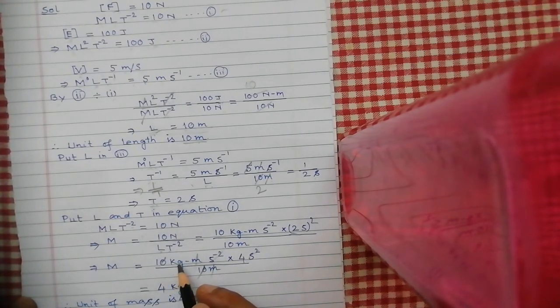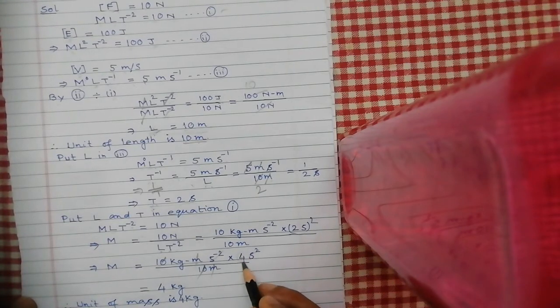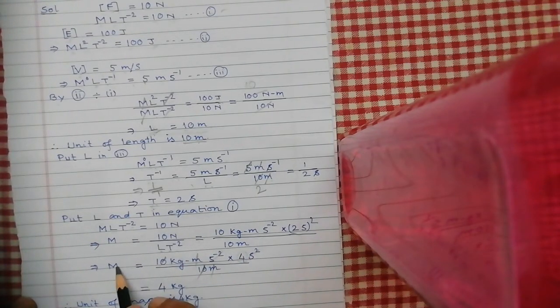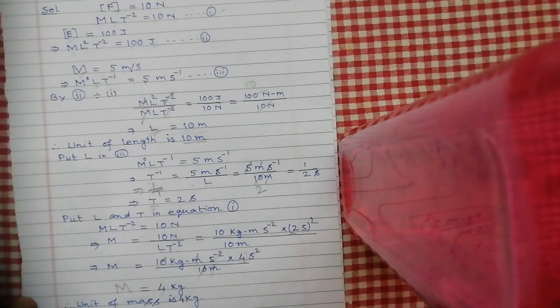So what is remaining? Here the 4 and the kg. So m is equal to 4 kg. That means m equals 4 kg. So the unit of mass is 4 kg.